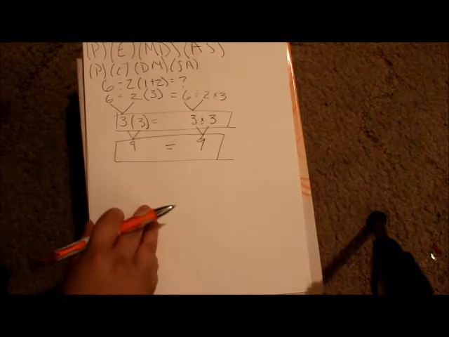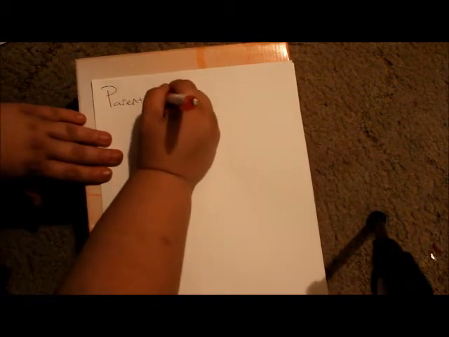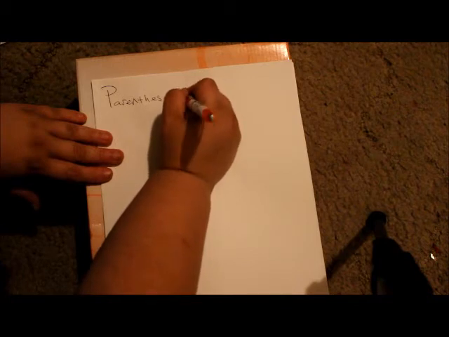So with PEMDAS, it's parentheses or brackets.